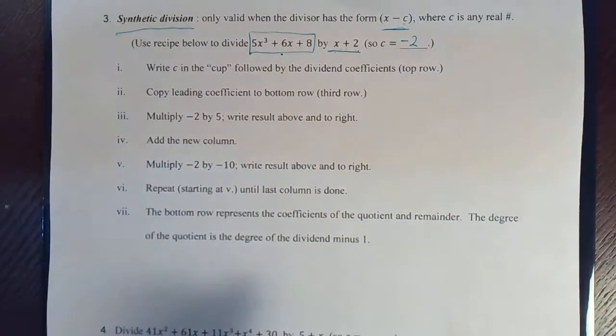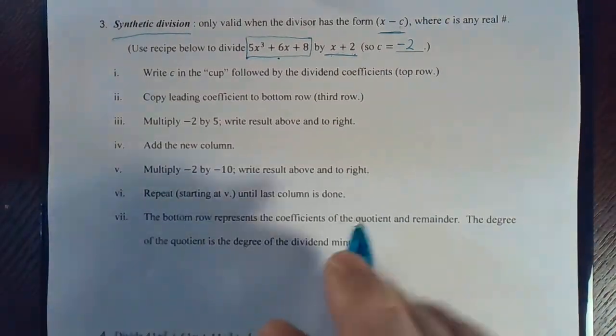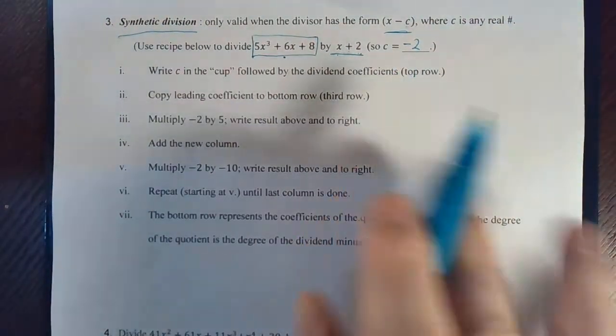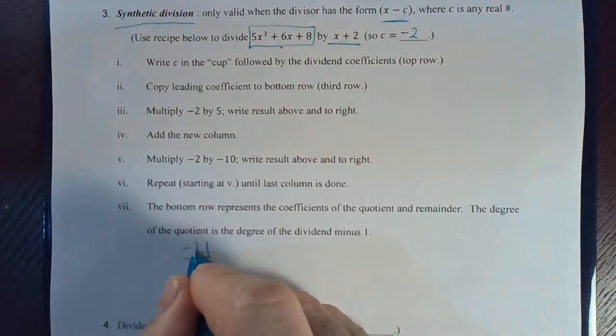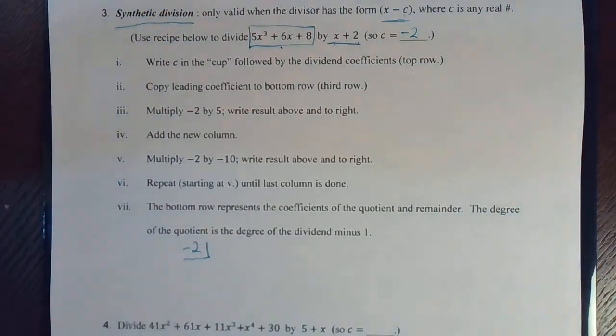All right, so what we do, I'm going to start it down here. We write c in what they call the cup. Just make a little shape. It can be anything you want. Put negative 2 in a little box like that, or a half box.